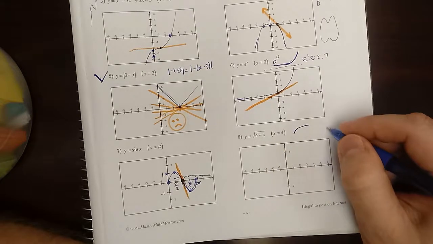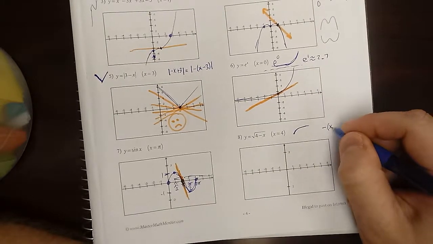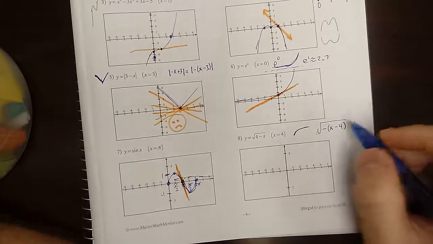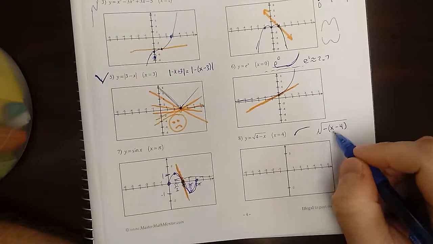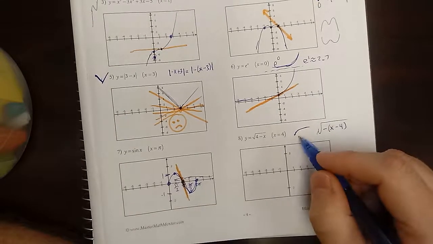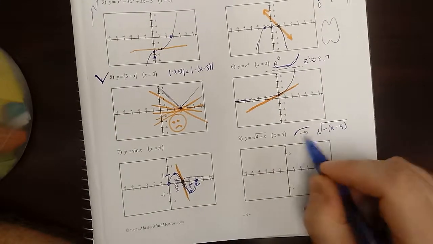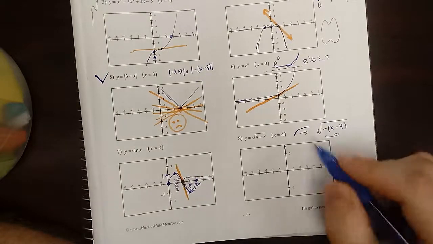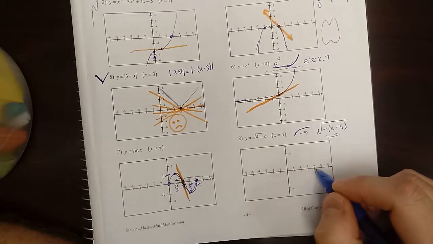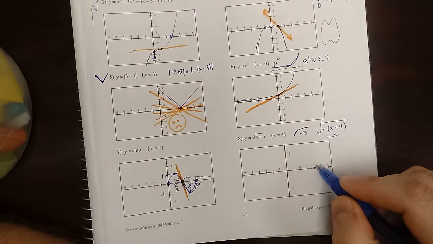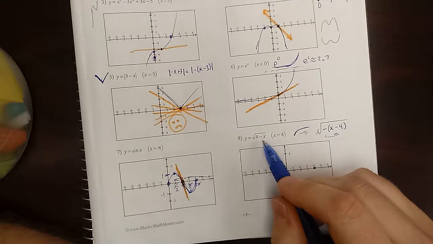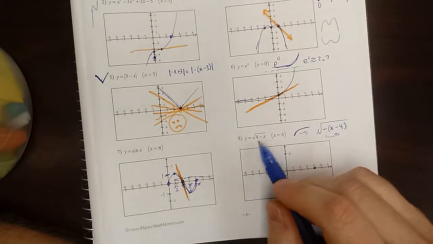And 4 minus x, well, we could pull a negative out and get negative x minus 4. So it's going to be the square root, it's going to move 4 to the right, and then it's going to flip around sideways. So we go 1, 2, 3, 4, but instead of going swoop like that, I'm going to go swoop that way. And just to help yourself out, plug in a couple easy numbers.